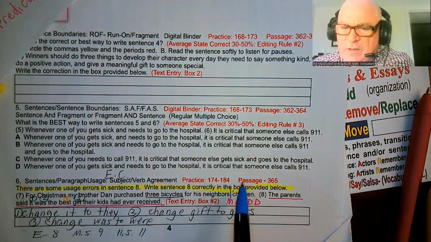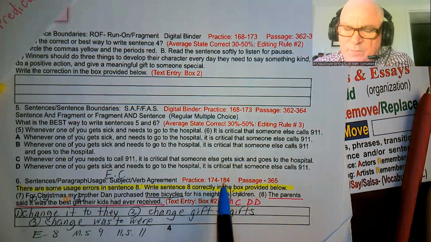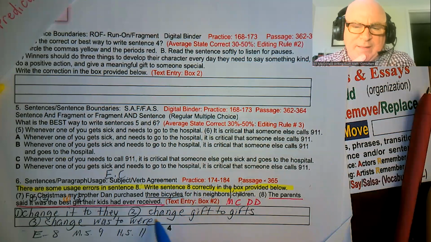And so I do want to show you that if you want to practice usage a little bit more as an isolated skill, checking singular versus plural, past, present, future, in the little mini binder link that I sent you, you can practice it from 174 to 184, and it's open-ended like this.